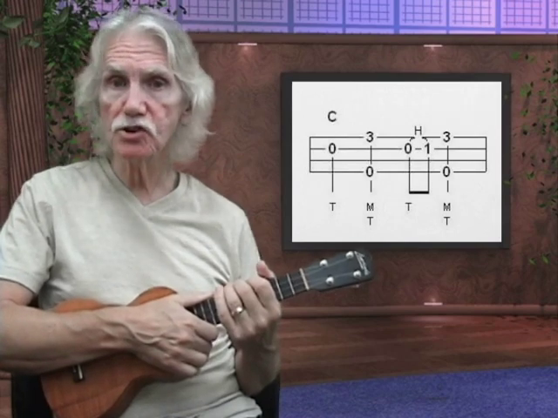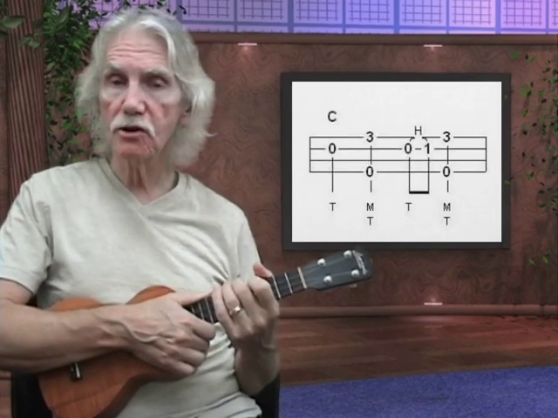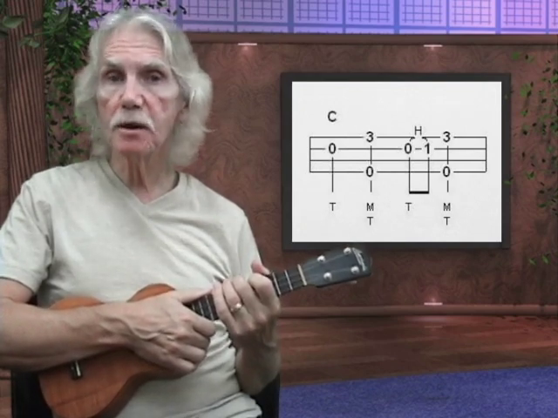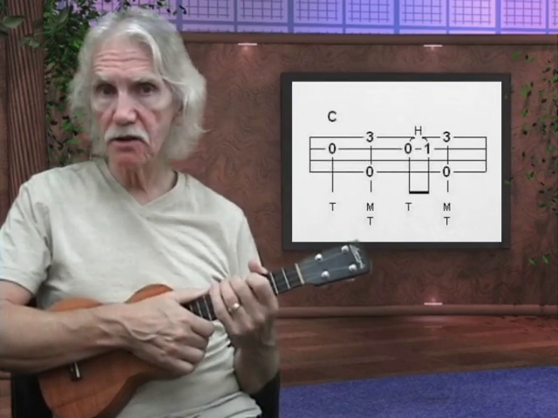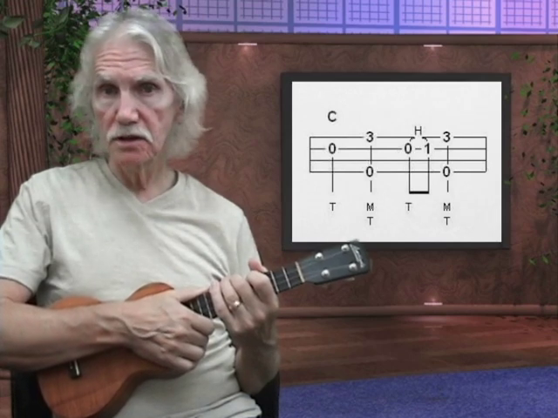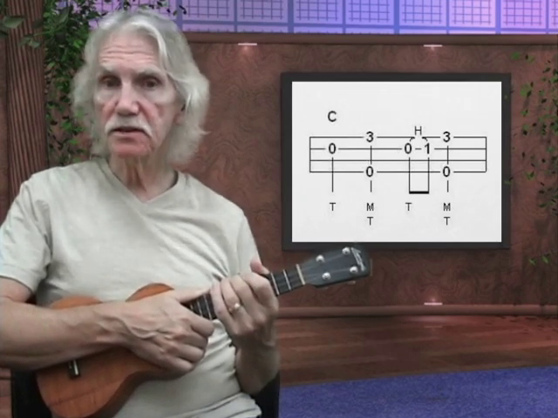One more thing I should mention before showing you a couple other slurred note examples. If you need help understanding how to do these hammer-ons, pull-offs, and slides, watch my video on slurred notes, and it explains the mechanics of this in detail.